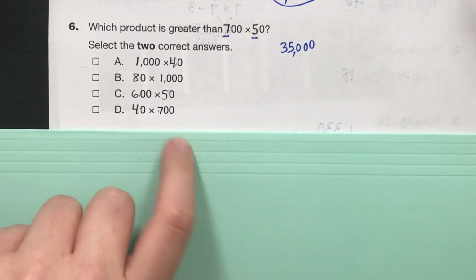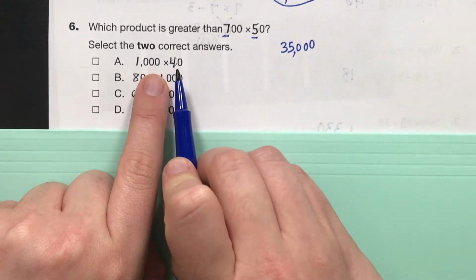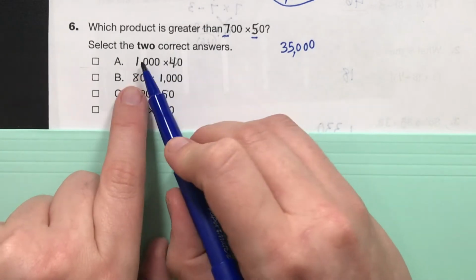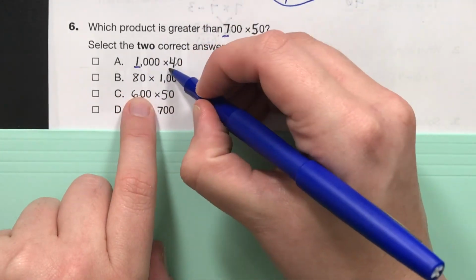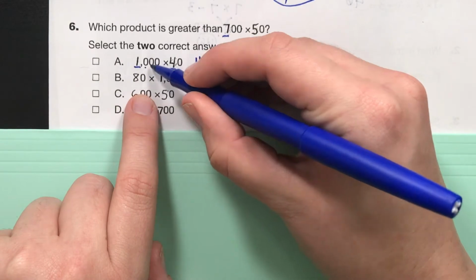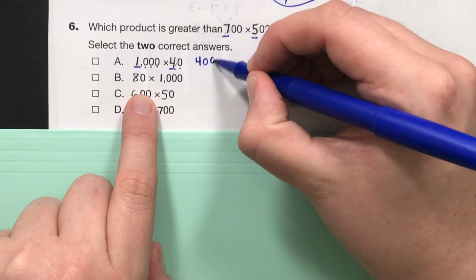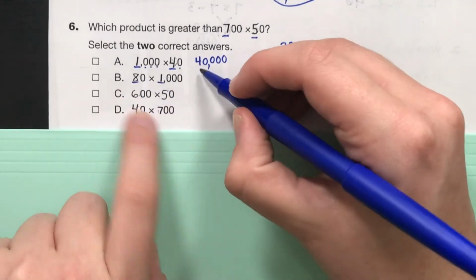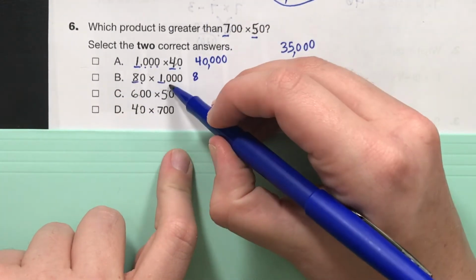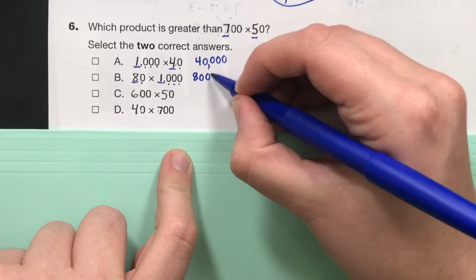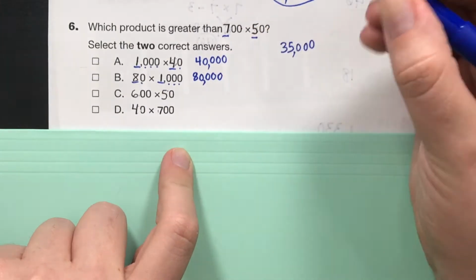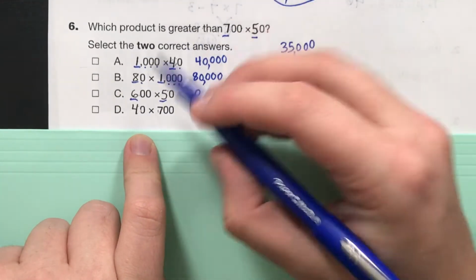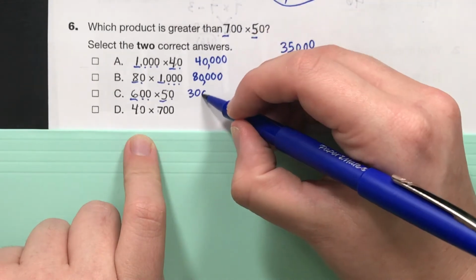35,000. What I can do is kind of do the same thing for each of my answers and then figure out which one are the two correct answers. So 1,000 times 40 is going to be 1 times 4, and then add 1, 2, 3, 4 zeros. 40,000. 8 times 1 is 8. 1, 2, 3, 4 zeros. 80,000. 6 times 5 is 30. 1, 2, 3 zeros.